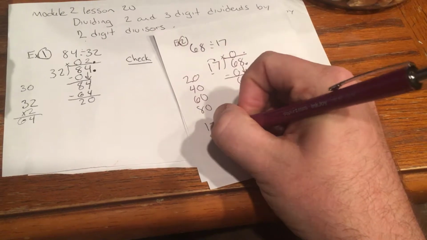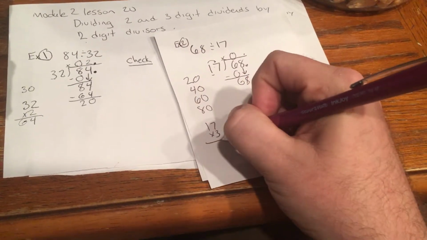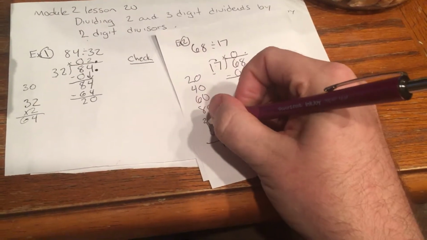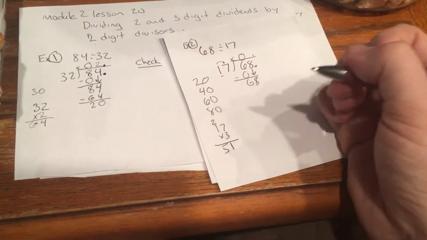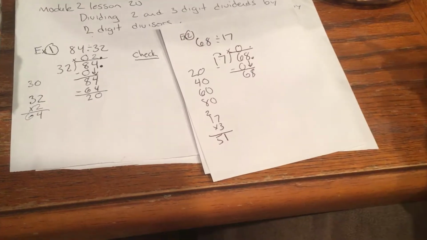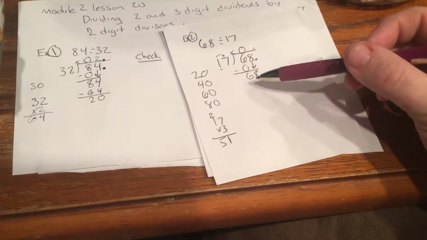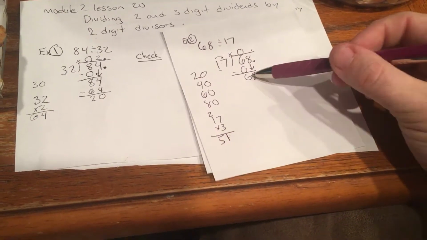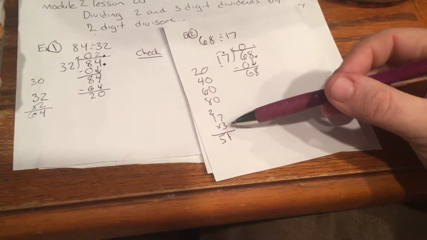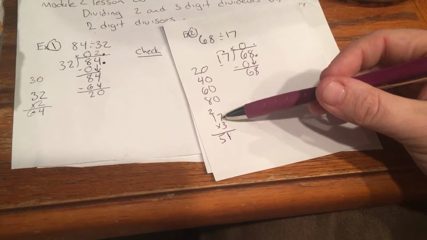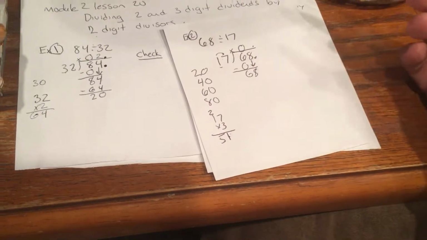17 times 3. 3 times 7 is 21. We leave our 1, carry our 2. 3 times 1 is 3, plus 2 is 5. So, we have 51. Now, if you look, 51 is kind of far away from 68. Let's make sure we can't fit one more group of 17 into 68 without going over.